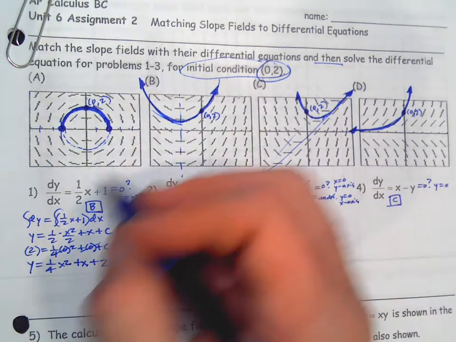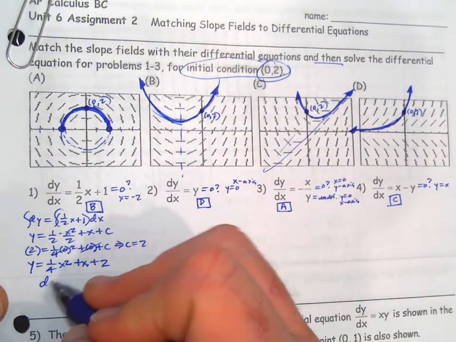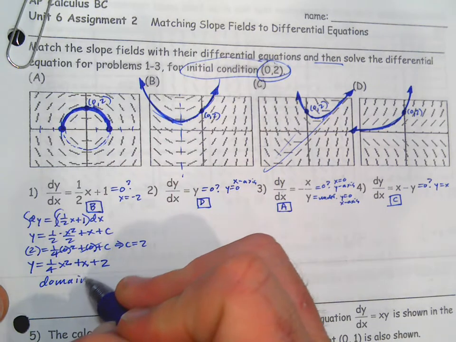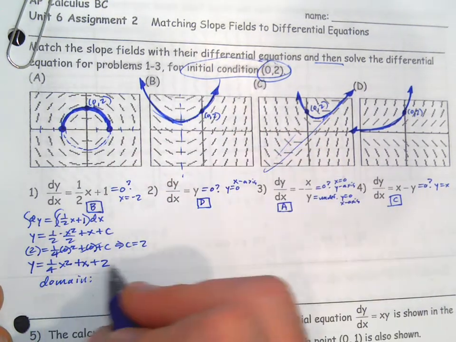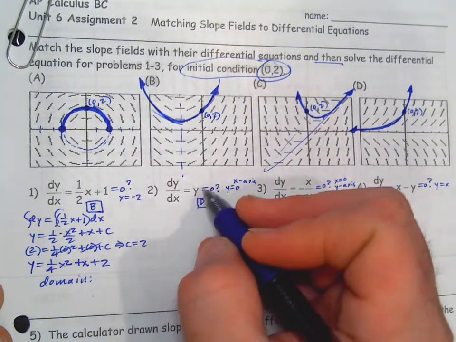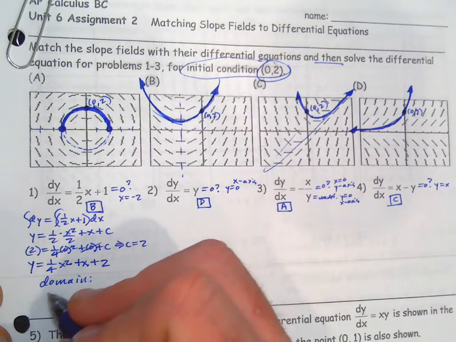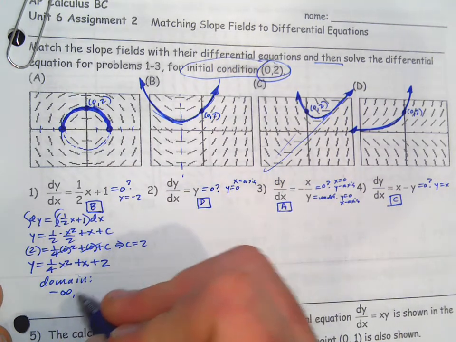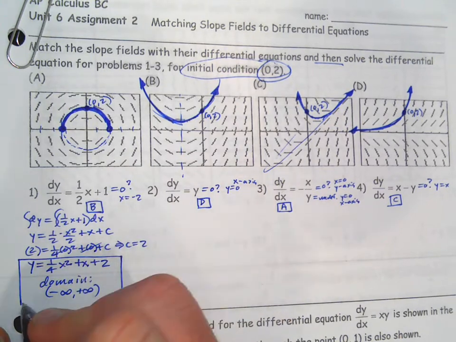And remember, that was B. It looks like a bunch of parabolas, so that makes sense. The domain, which is required with the solutions of differential equations. Are there any issues here? Nope. Are there any issues with the derivative being undefined for any x or y values? Nope. So the domain is everything. But that should be part of your answer.